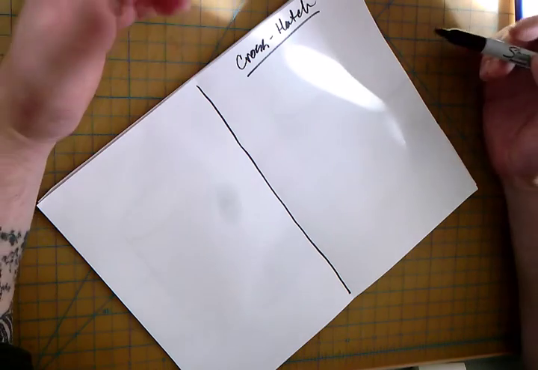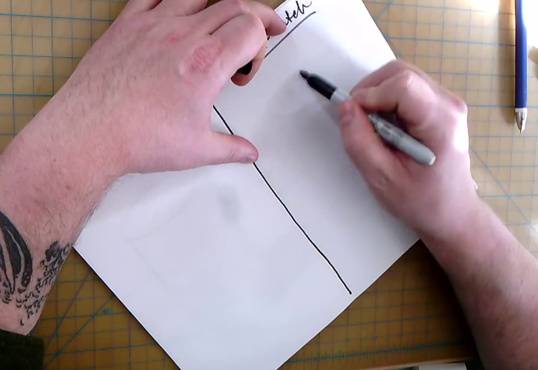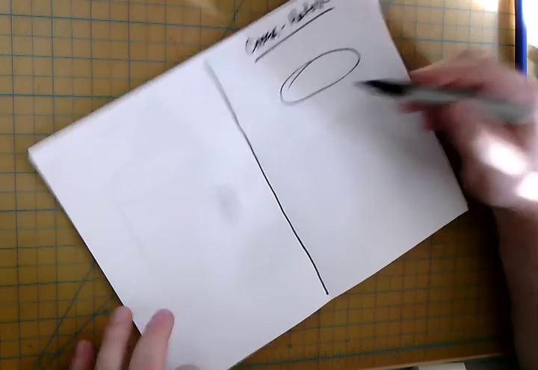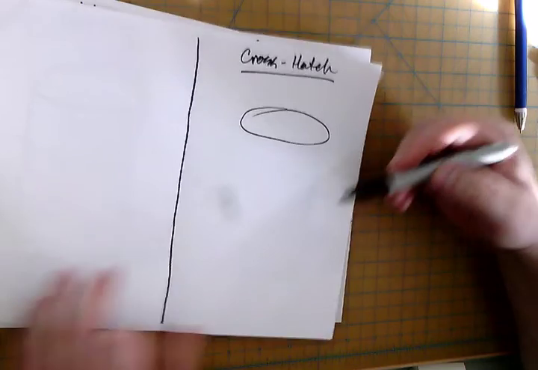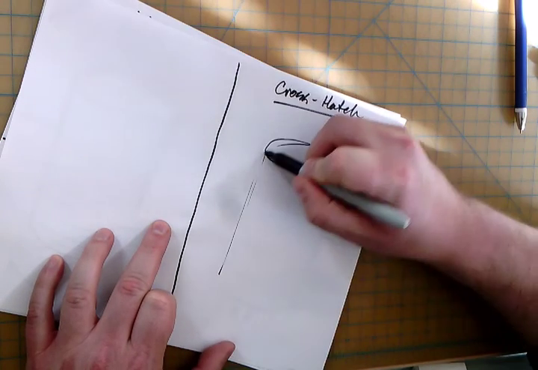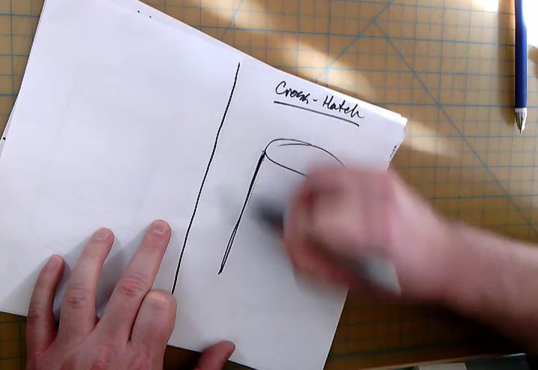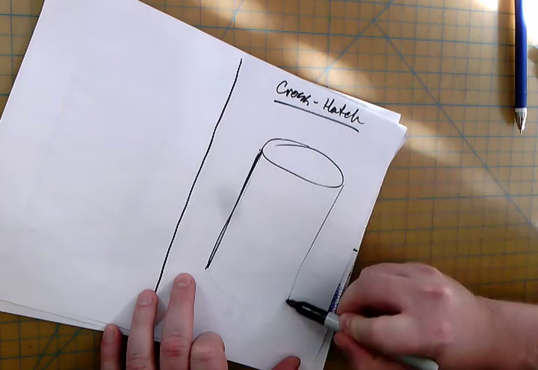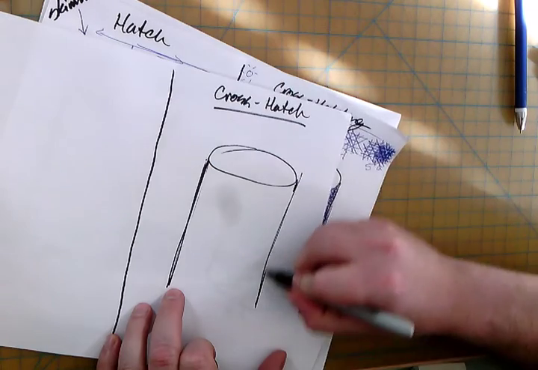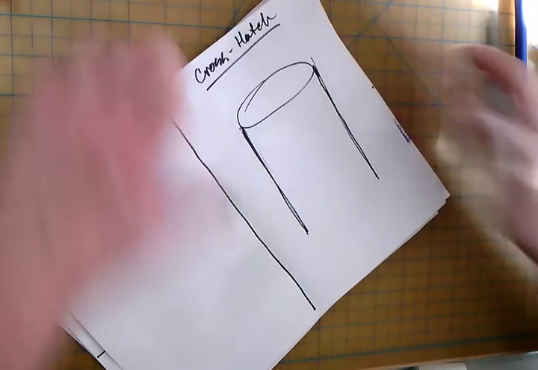The first thing we want to do is make our oval, right? Got a little overlap there. That's okay. Set up our vertical lines. Get a nice tall cylinder. Try not to overdraw your top part. That's okay.